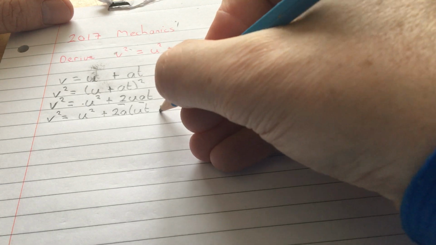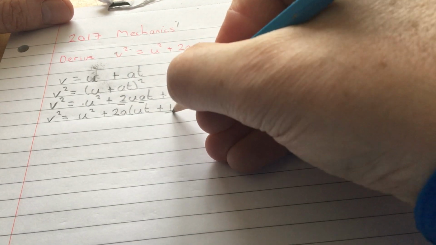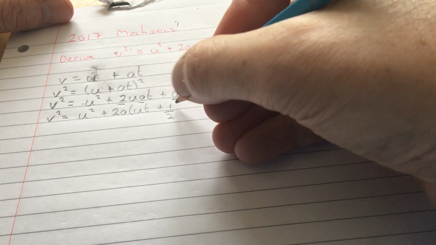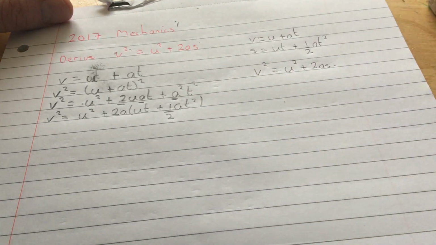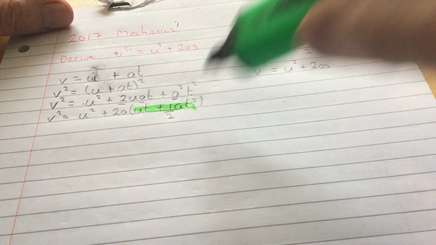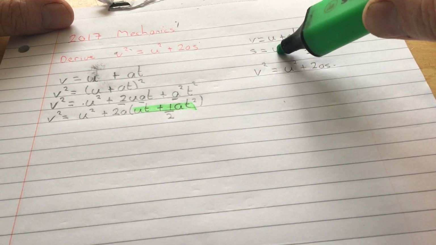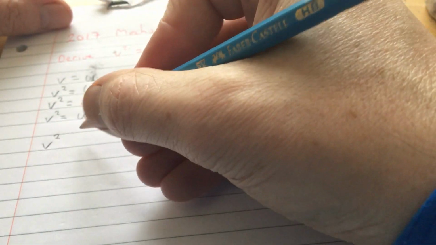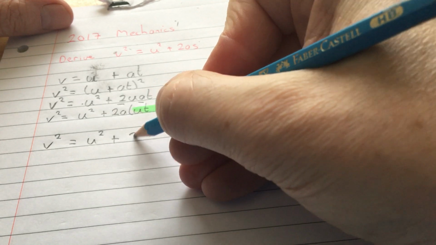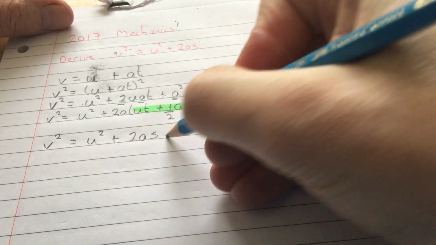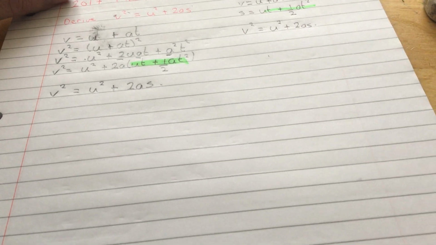Factorize out one of these a's, but I'm also factorizing out a 2, so dividing it by 2 is the same as multiplying it by a half. And if you look, this is the same as this, so I can replace it with s, and that's that first part derived.